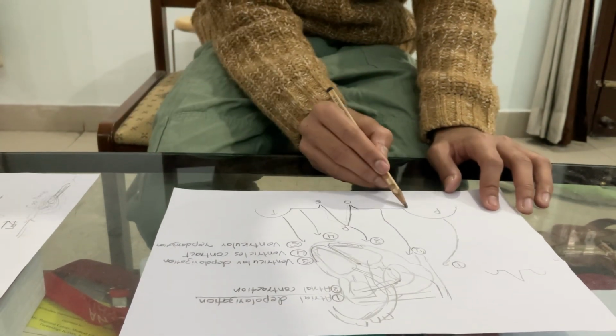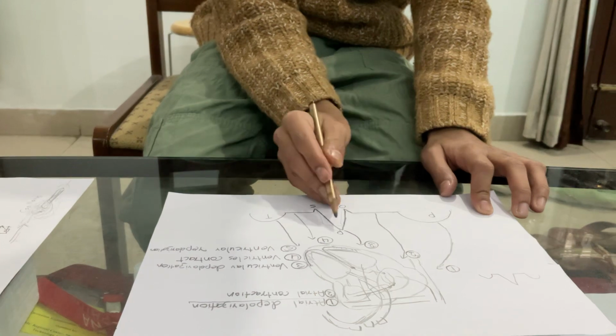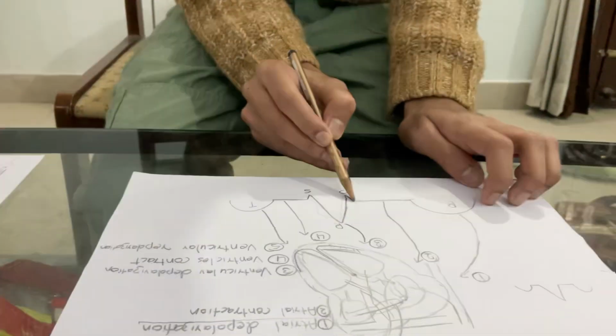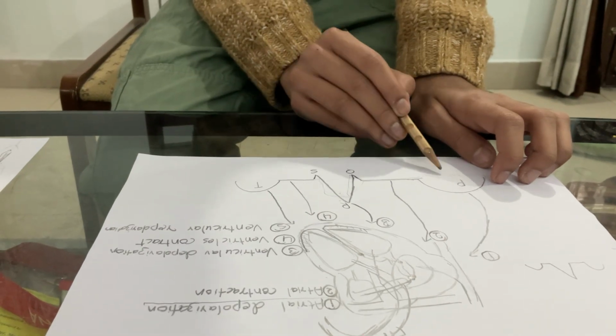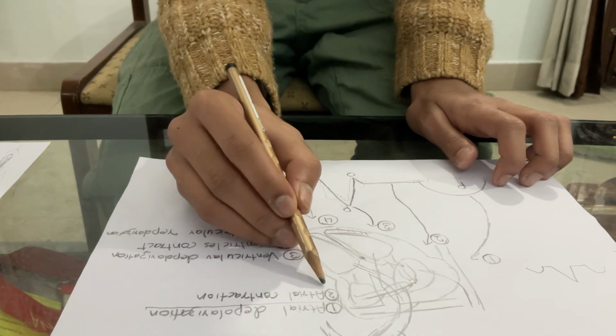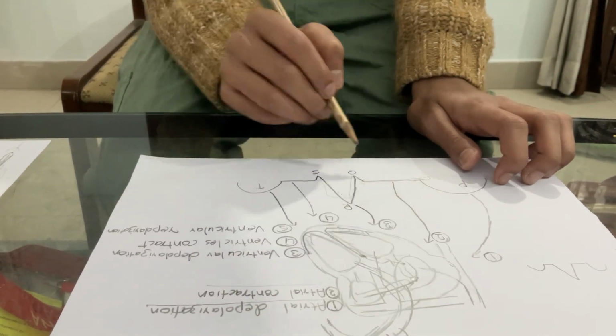And then this is known as the PR segment. It is just the time, because once you fire the signal, it takes some time for the muscles to contract. So there is a delay between the P and the R. This is known as the PR segment, and the atria contract here.